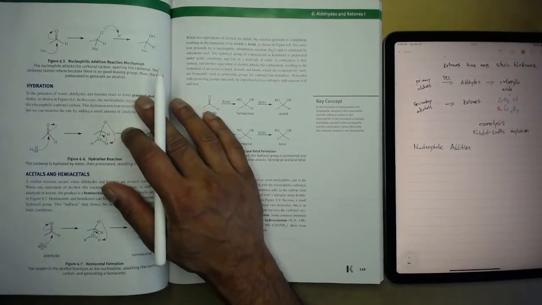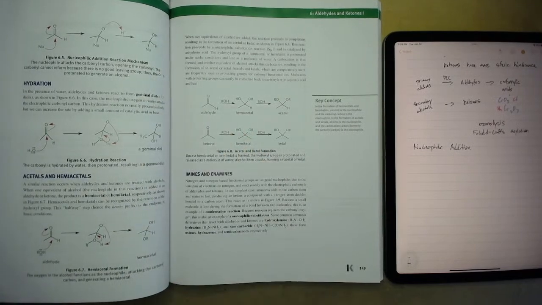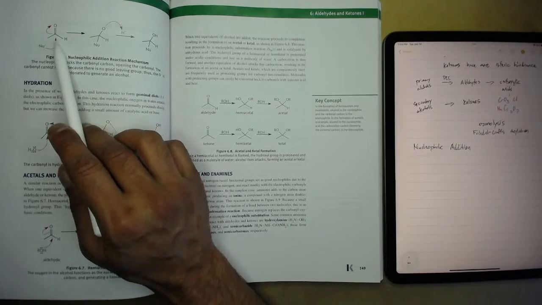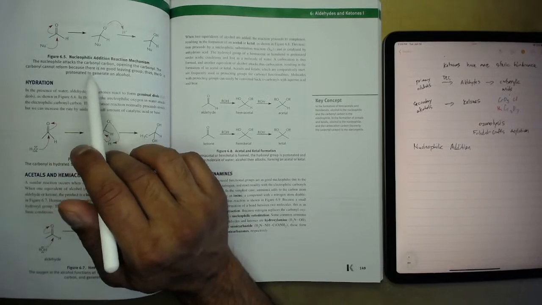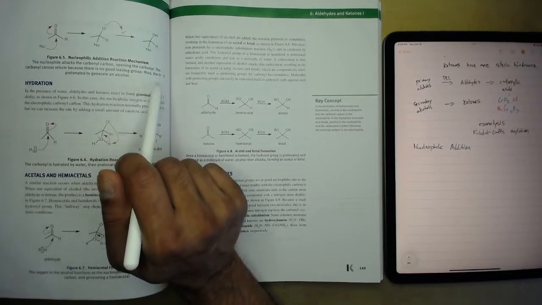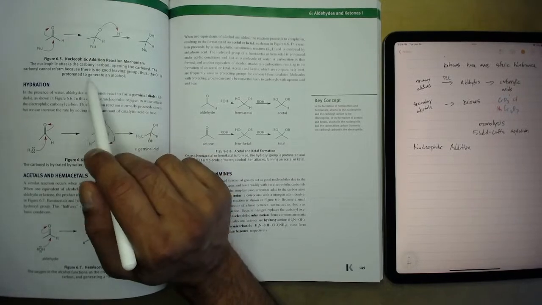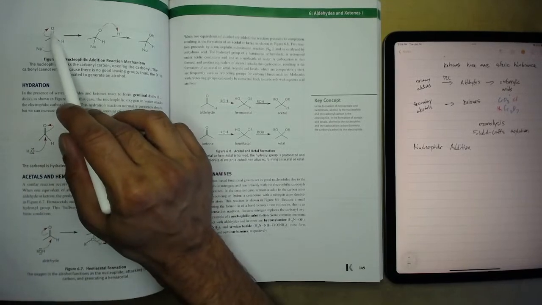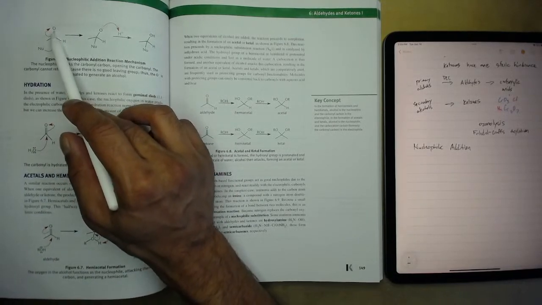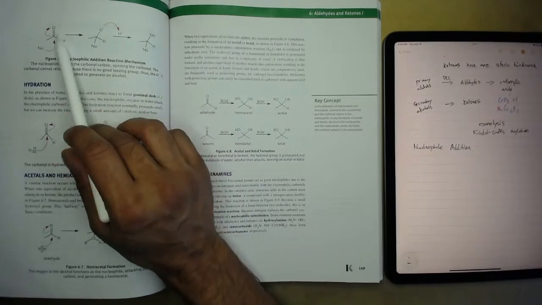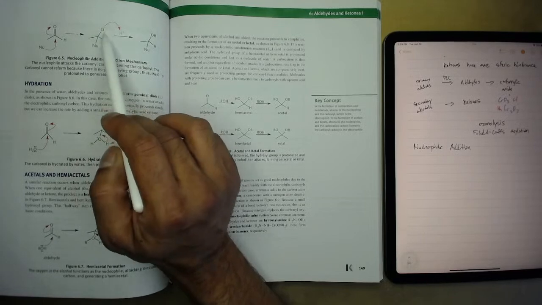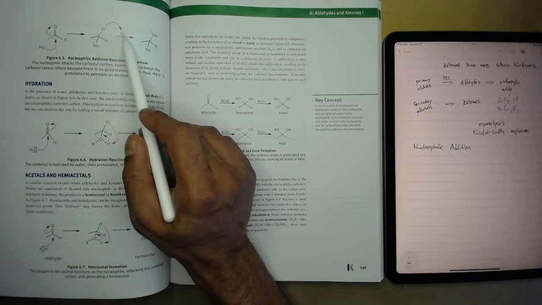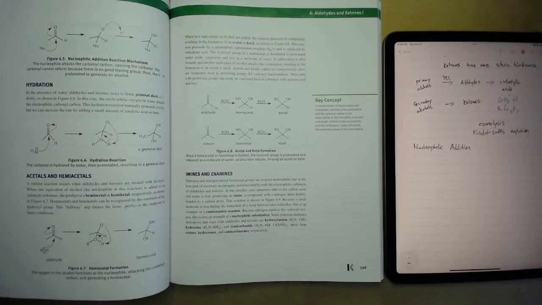All right, so we have nucleophilic addition. A nucleophile attacks the carbonyl carbon, opening the carbonyl. The carbonyl cannot reform because there is no good leaving group. Thus, the O- is protonated to generate an alcohol. So we have the nucleophile attacking, the pi bond breaking. I guess that's what they call opening the carbonyl. Now this oxygen with an extra couple electrons on it grabs a hydrogen to make an alcohol.